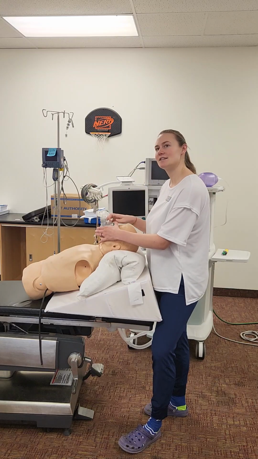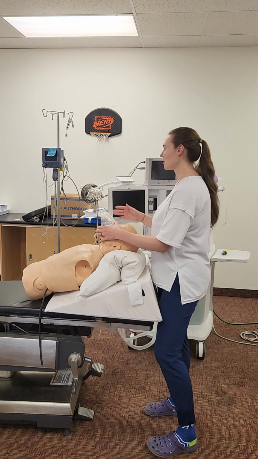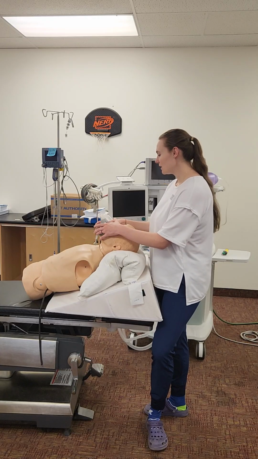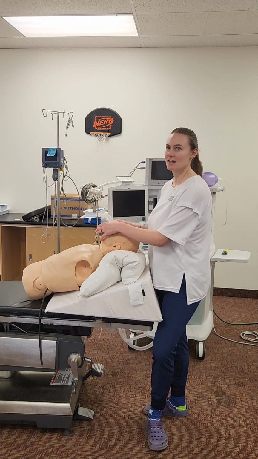I need to listen for leaks, and then once it's been 35 minutes, I can look at my monitors and make sure everything looks good, and then I can start my IV induction. So once he's breathed and he's all relaxed, then I can start pushing my meds.